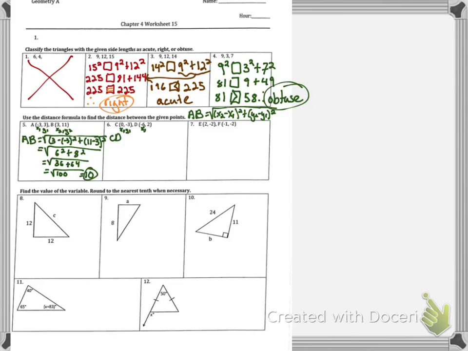x1, y1, x2, y2. So I end up with the square root of negative 6 minus 0 squared plus 2 minus negative 3 squared. So I get the square root of 36 plus, so this became 6. 6 squared is 36. 2 minus negative 3 is 5. 5 squared is 25. So when we add those two together, we get the square root of 61. We see we can go no further. We can just box that in.